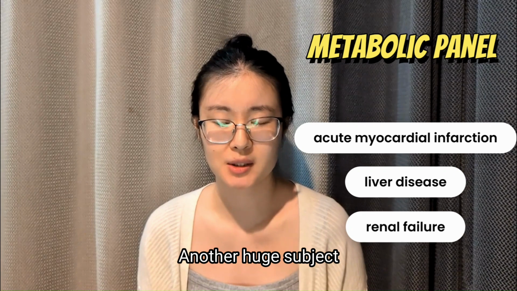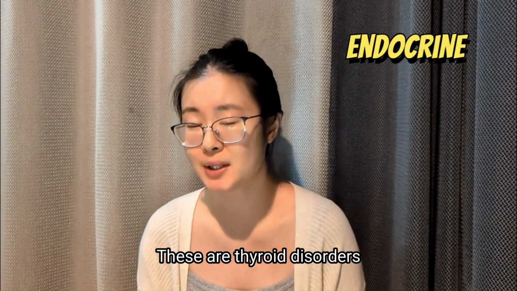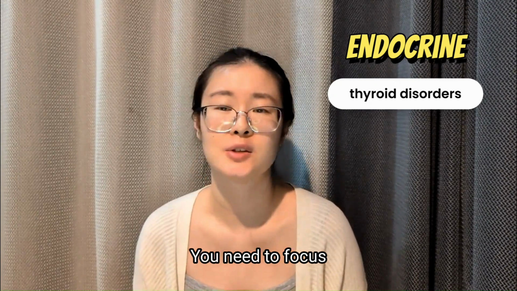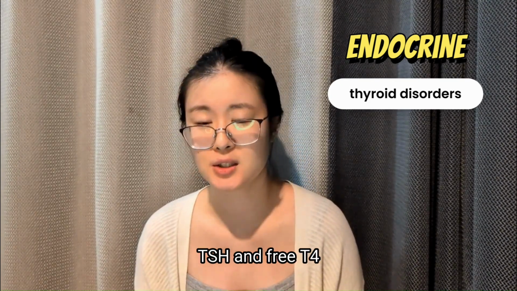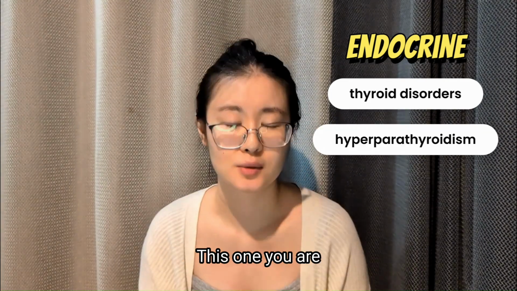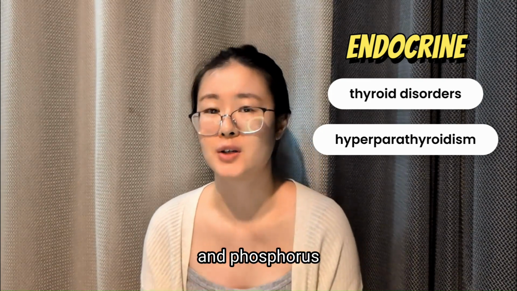Another huge subject in the chemistry review would be your endocrine. These are thyroid disorders, primary versus secondary. You need to focus on the levels of TSH and free T4. And hyperparathyroidism, this one, you're looking for PTH, calcium, and phosphorus.